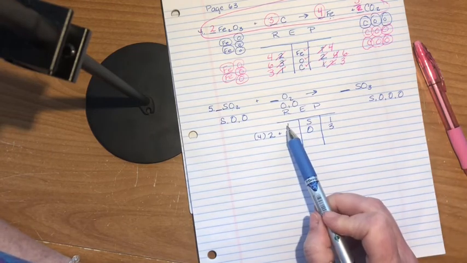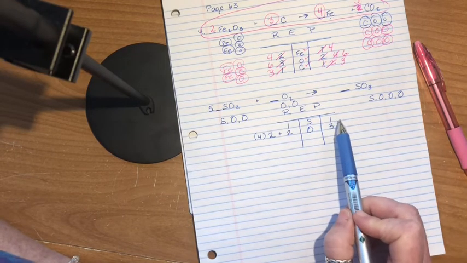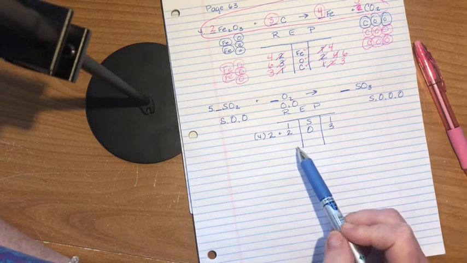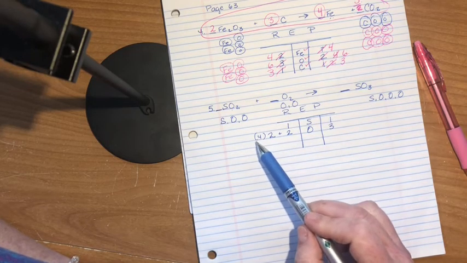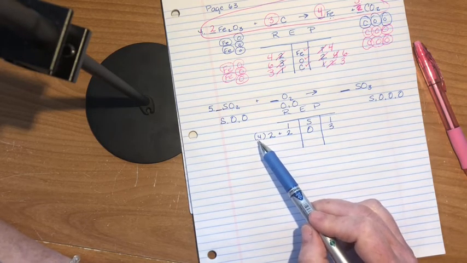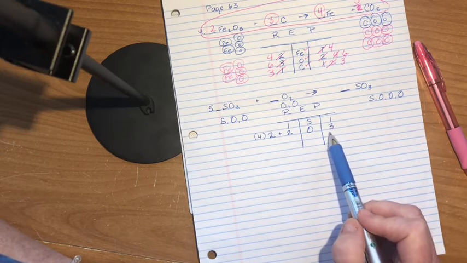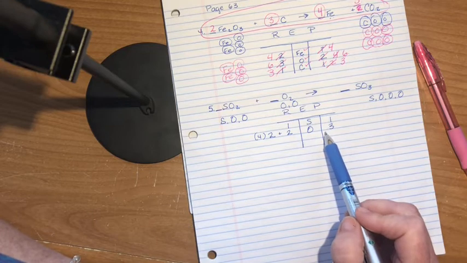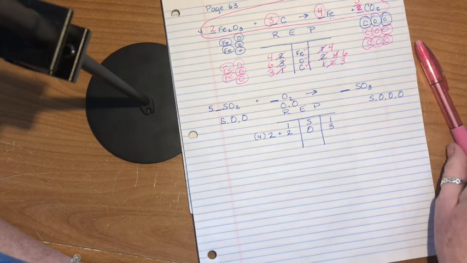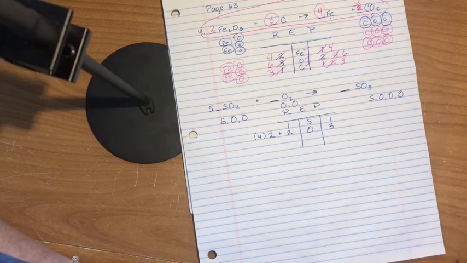So I've got 1 reactant sulfur, 1 product sulfur. Well, that sounds great. But unfortunately, I've got 4 reactant oxygen and only 3 product oxygen. That's going to cause me a problem. So this is where I want to go to step 3 and use coefficients in order to balance my equation.